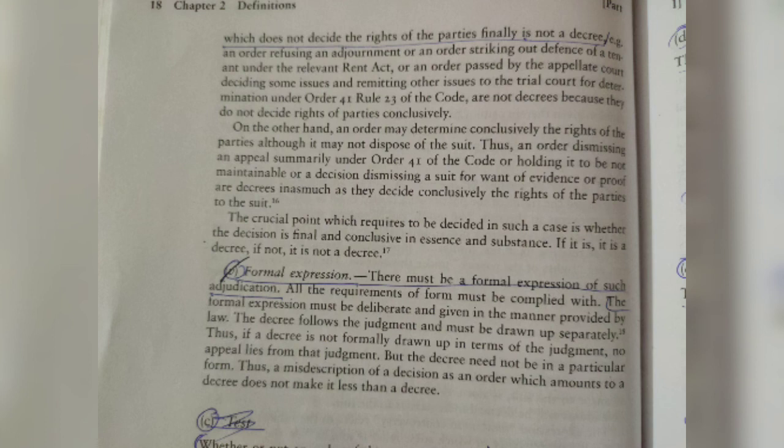So these orders are decrees, and some orders are not decrees. So how will we decide if some order is a decree or not? If that determines the rights of the parties in the controversy. So here, Order 41 determines the rights of the parties in the controversy, so that will be deemed as a decree. The crucial point which requires to be decided in such a case is whether the decision is final and conclusive in essence and substance. If so, it is a decree. If not, it is not a decree.